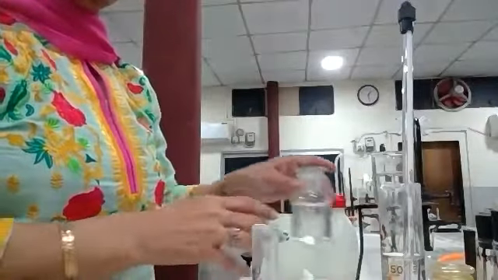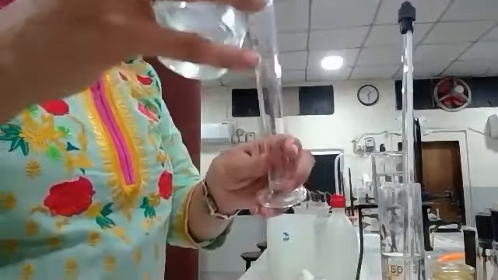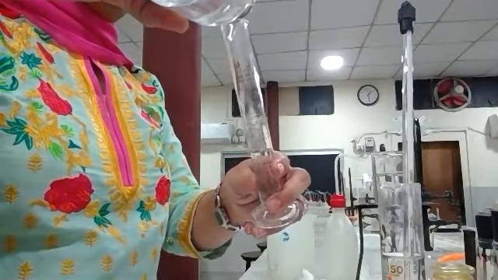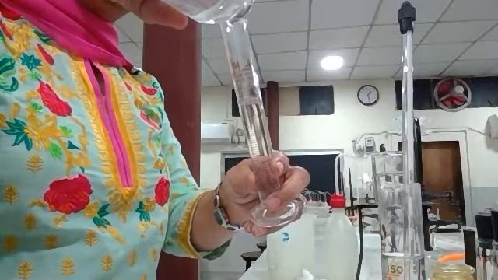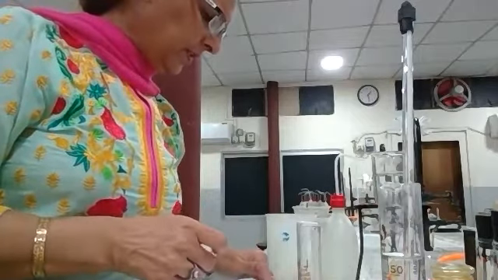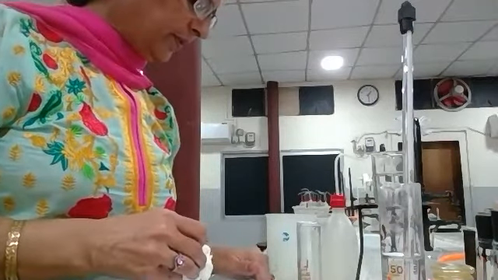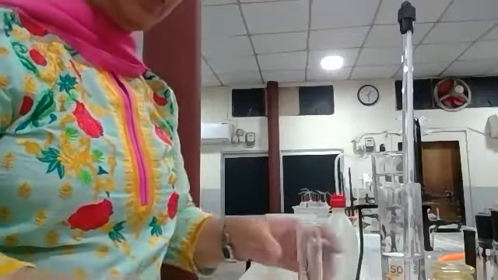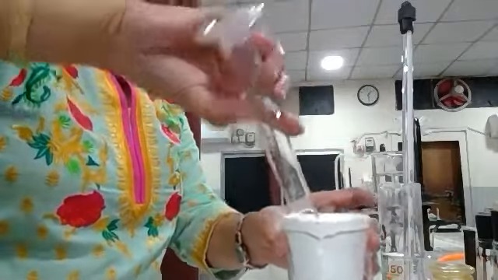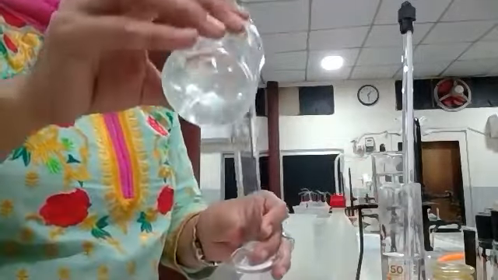While it's getting ready, I will measure my FB4. How much of FB4? 50 cm cube. But we have a smaller measuring cylinder, so I will add 25 plus 25. I will use this measuring cylinder twice. It says use the smaller measuring cylinder to transfer 25 cm cube of FB4 into the plastic cup. This time it is 50. So I'm going to transfer it to the plastic cup, first 25 cm cube and then another 25 cm cube.